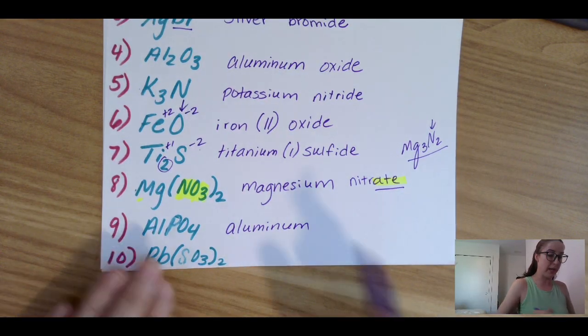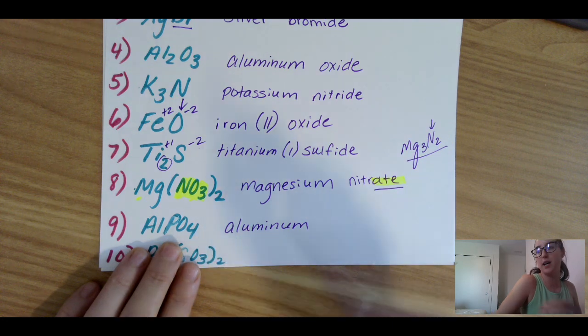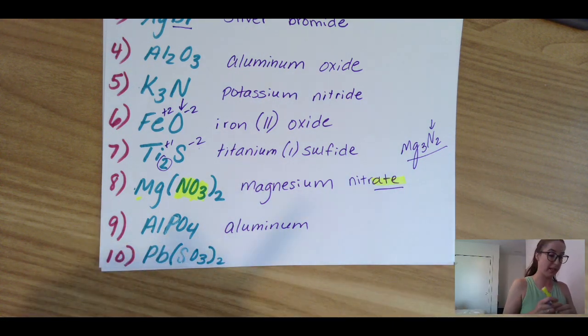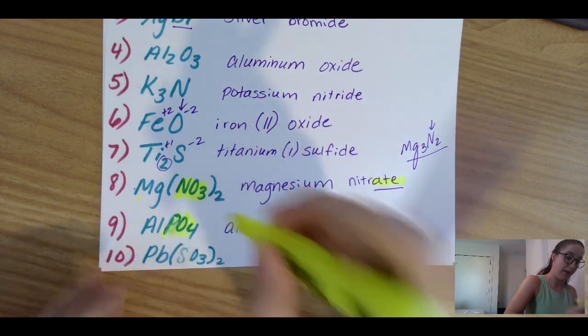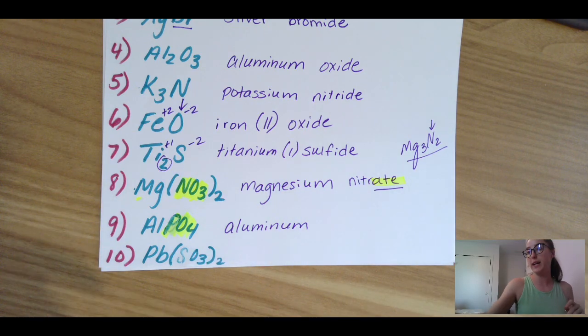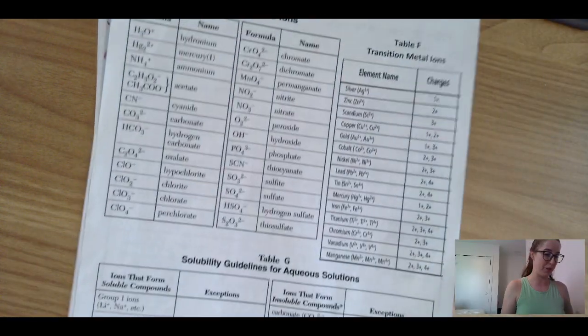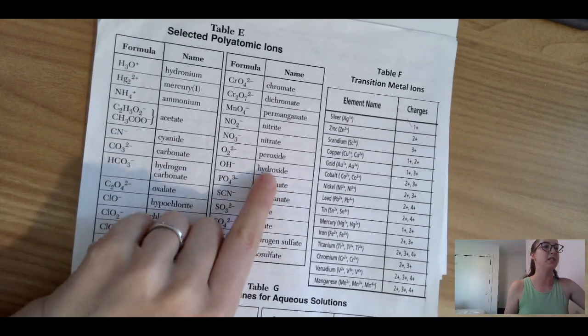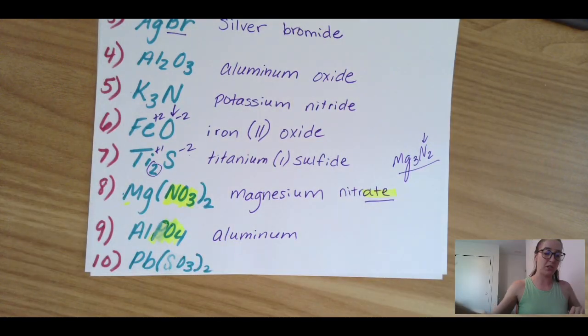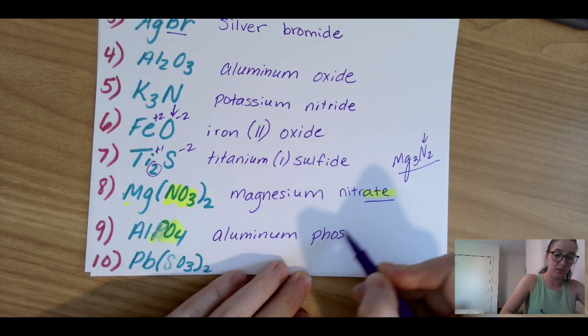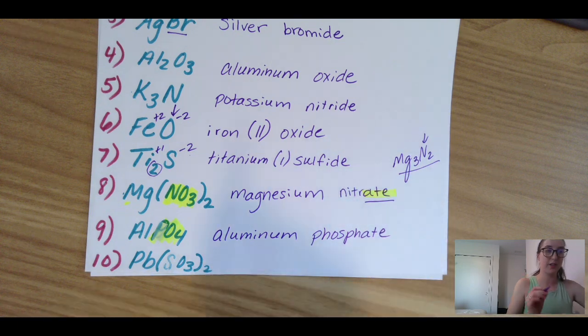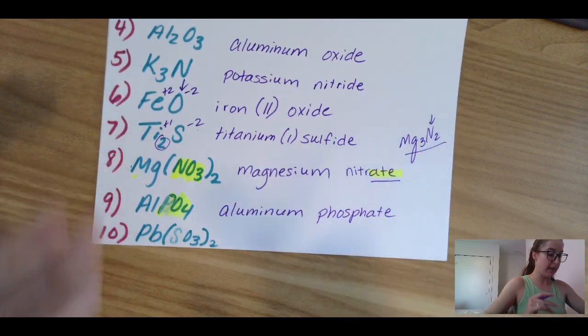All right, so aluminum, and then PO4. Again, I see multiple capital letters there, so I need to find the name of PO4. Right? Obviously, you think phosphorus has something to do with it. So PO4 is phosphate, okay? So I'm going to write aluminum phosphate. Okay, awesome. All right, last one, number 10.